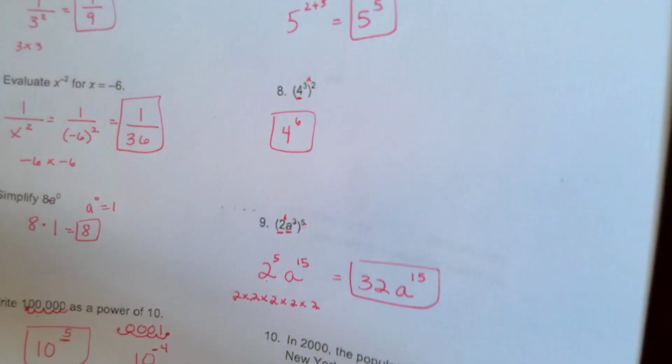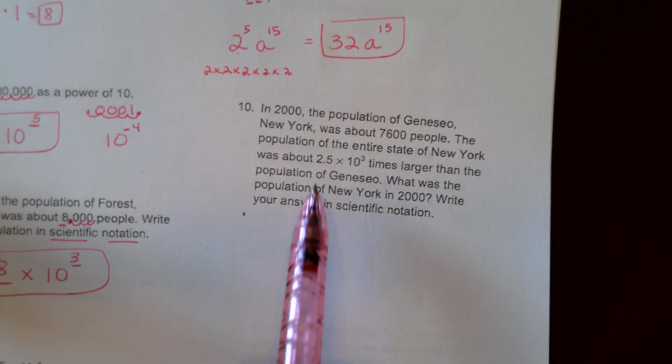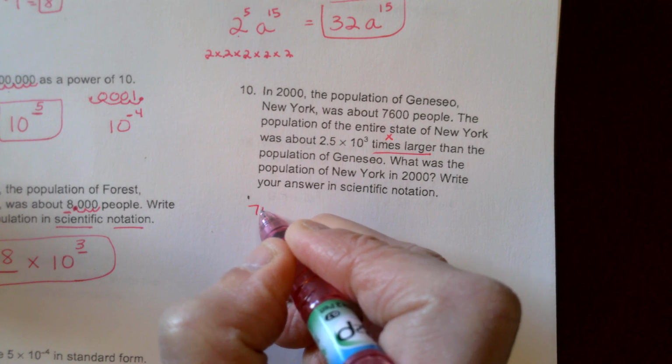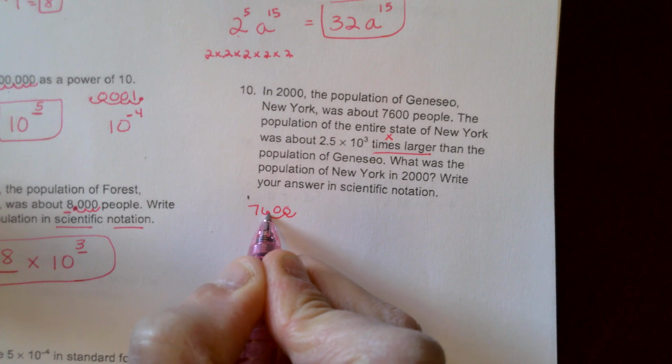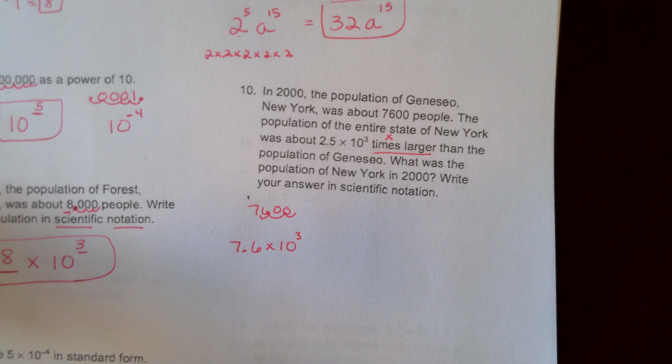Number 10. In 2000, the population of Geneseo, New York, was about 7,600 people. The population of the entire state of New York was about this many times larger. So times, again, is multiplied than that population. So what was the population in 2000? Write your answer in scientific notation. So first, let's take this 7,600 and write that in scientific notation. Okay, the decimals here, 1, 2, 3. So this would be 7.6 times 10 to the third.